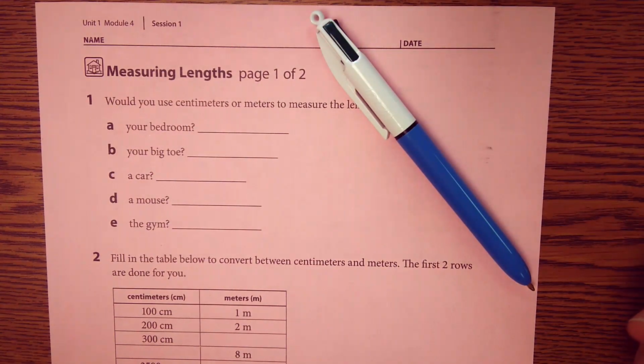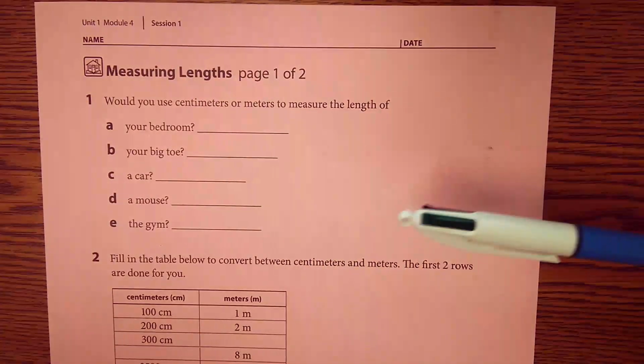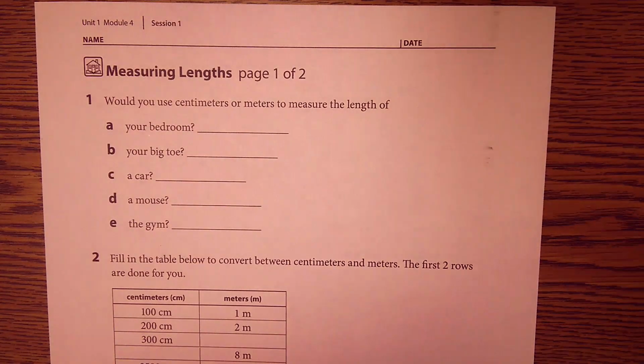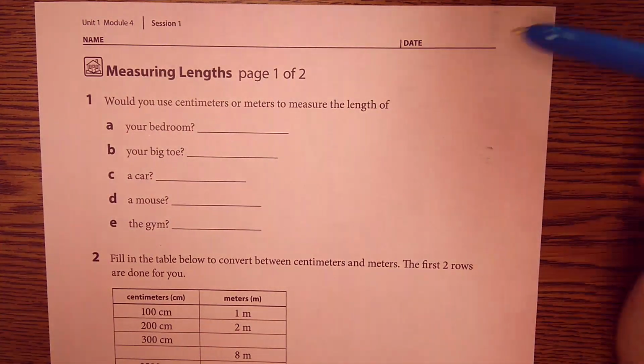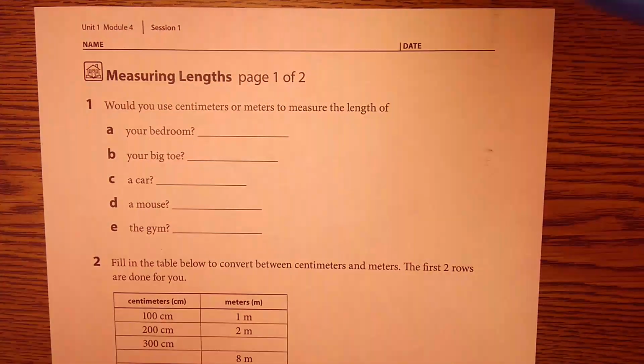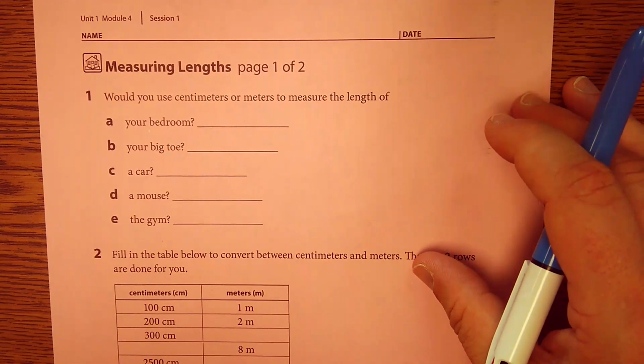Alrighty, we are in Unit 1, Module 4, Session 1. Your home connection is measuring lengths. We're going to start on page 1. Why? Because that's a great place to start. Or you could start by putting your name at the top with your number. The number helps for our mailboxes. It makes it easier for us to sort them.